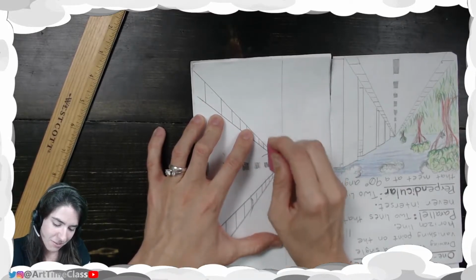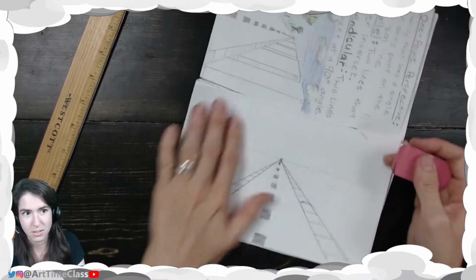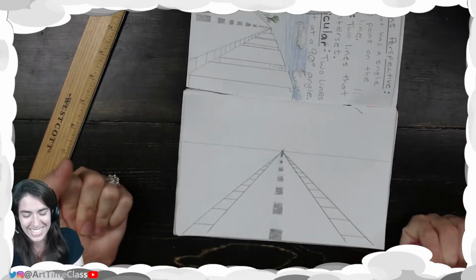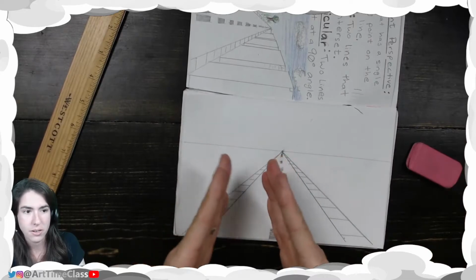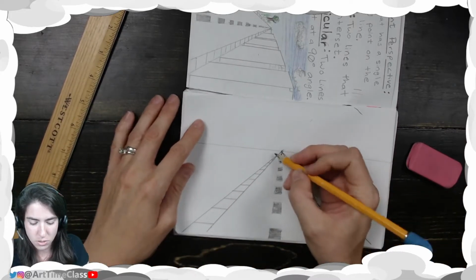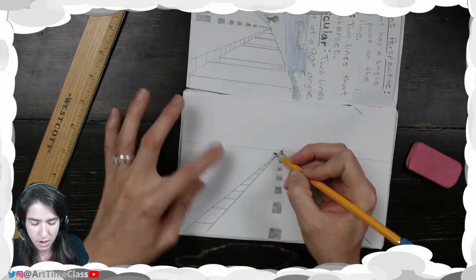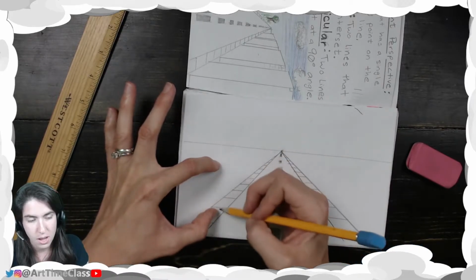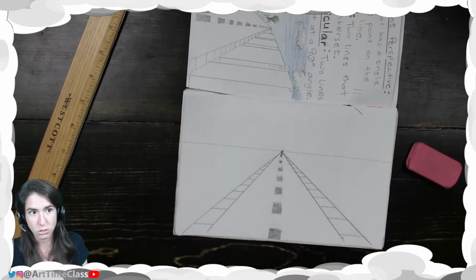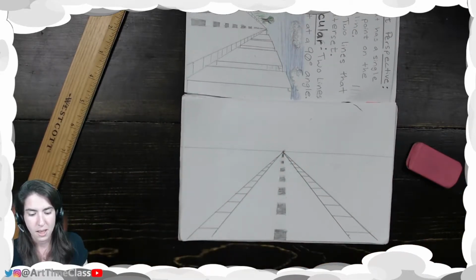Yay! I have my road. You'll see the road. It looks like it's going and disappearing into the distance. If you want to add cars or someone walking on the sidewalk, you could definitely do that. I recommend doing a little stick figure over here and then having a bigger stick figure up closer, because everything coming down is going to be closer to the viewer. It's going to be bigger, like a tree.